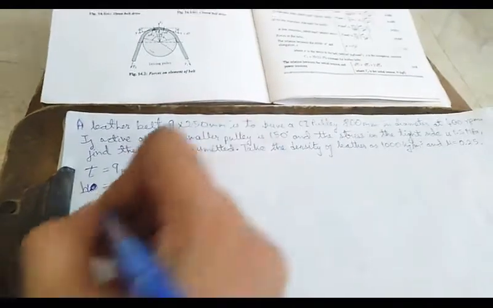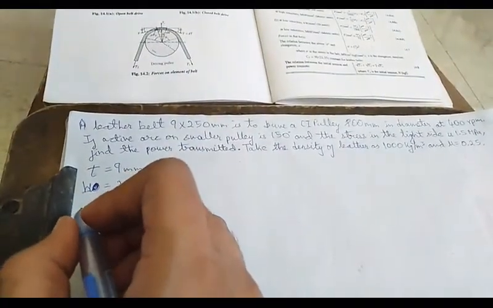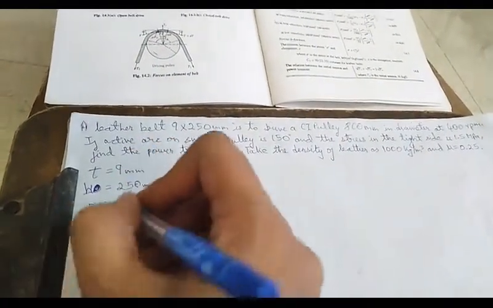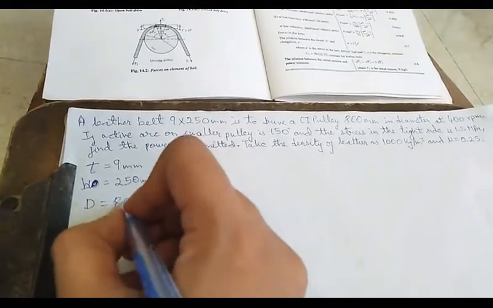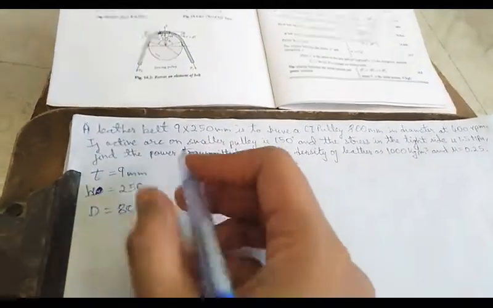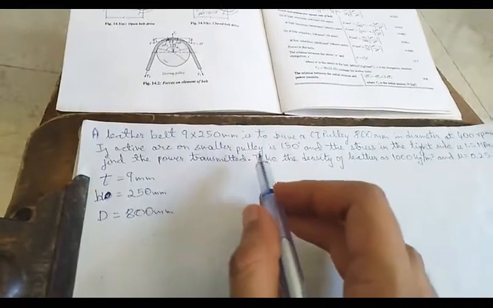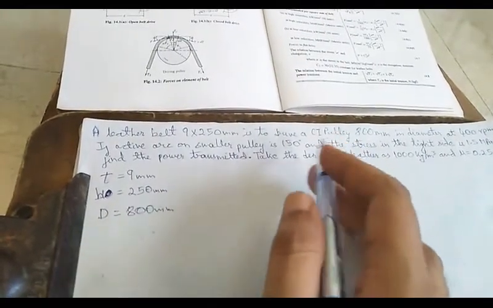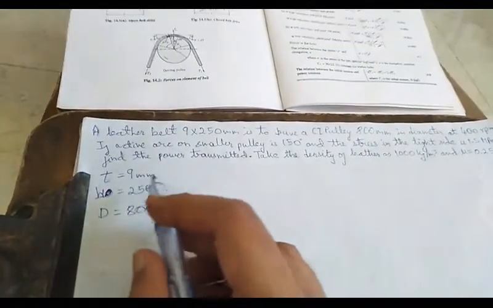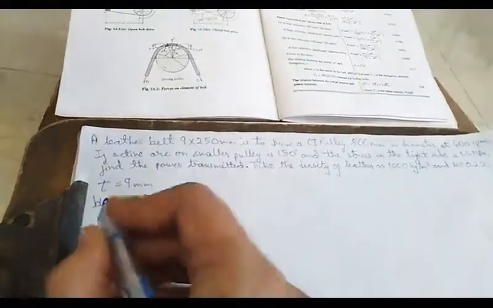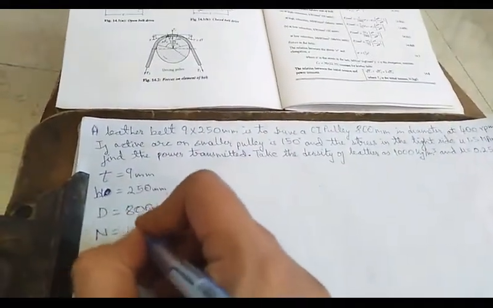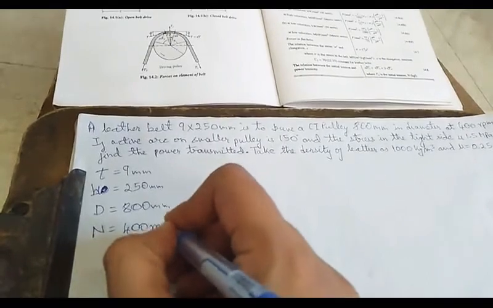250 mm is to drive pulley 800 mm diameter. We shall take this as bigger diameter. 800 mm. They have not mentioned anything here whether it is a bigger diameter or smaller diameter. So we shall take it as bigger diameter at 400 rpm. N is equal to 400 rpm.